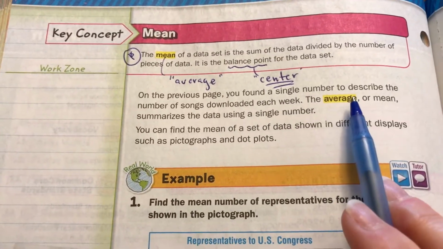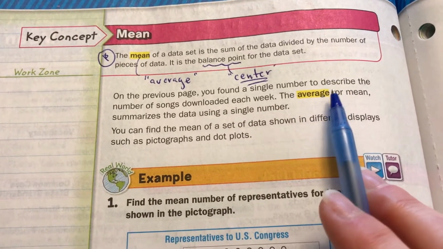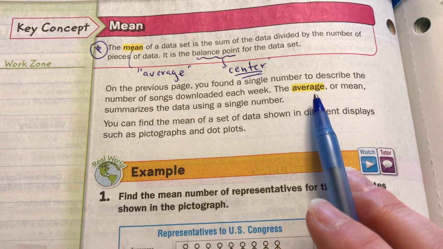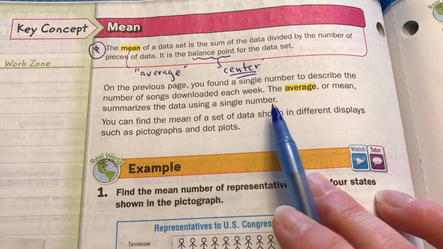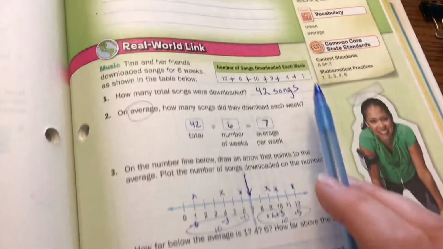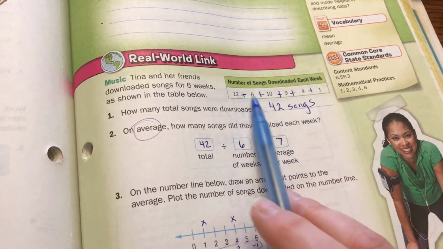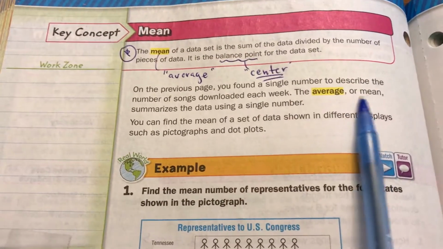On the previous page, you found a single number to describe the number of songs downloaded each week. The average, or mean, summarizes the data using a single number. So the number that we found for the average or mean was 7. So this is all the data, and the average or the mean of the data is 7. That's kind of like a center point.